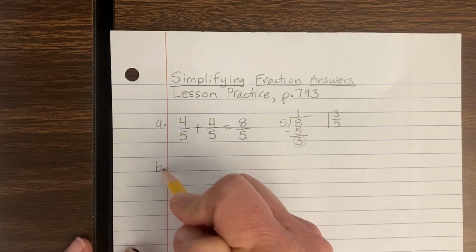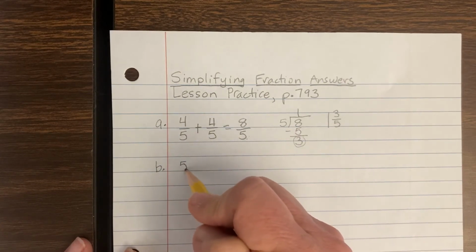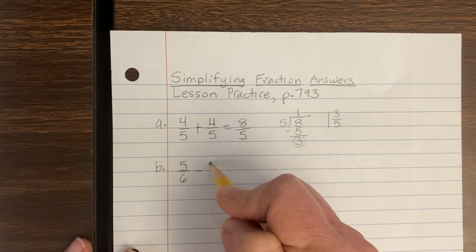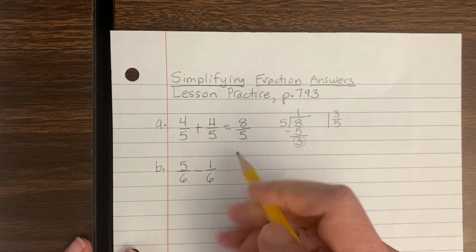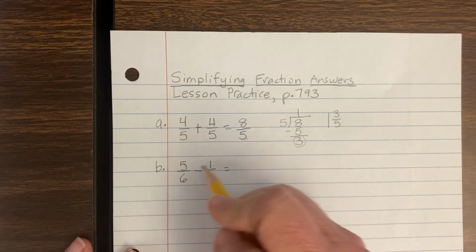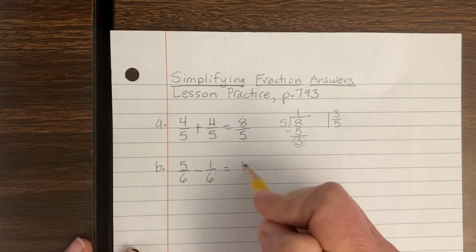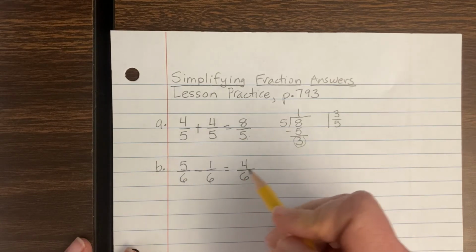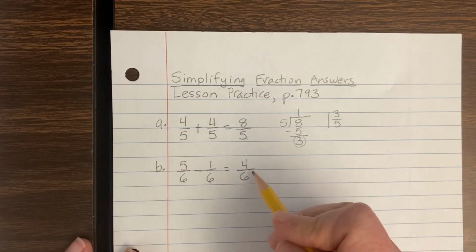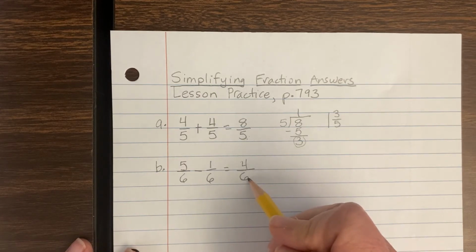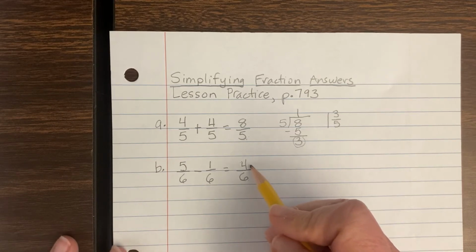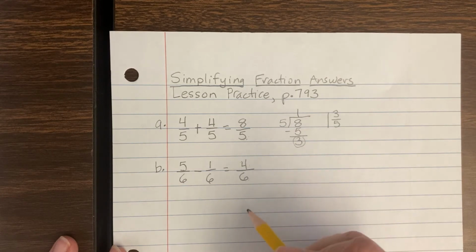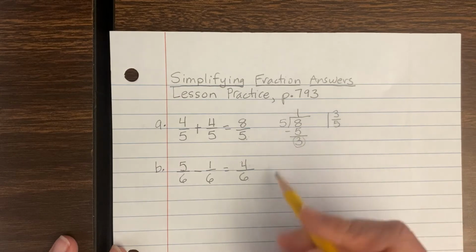Okay, let's try B. B is subtraction. Same rules: you just subtract the numerator and keep the denominator the same. So 5/6 minus 1/6, 5 minus 1 is 4, and we keep the denominator the same. So 5/6 minus 1/6 is 4/6. Now we have to reduce this fraction. To reduce this fraction, we can't divide 4 into 6, so we have to look for some common factors.